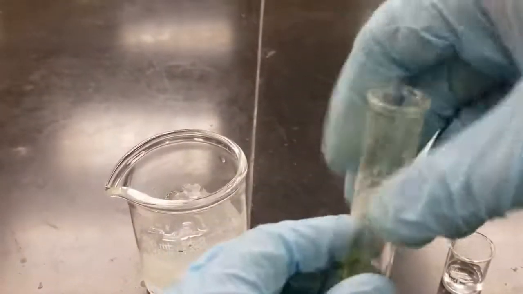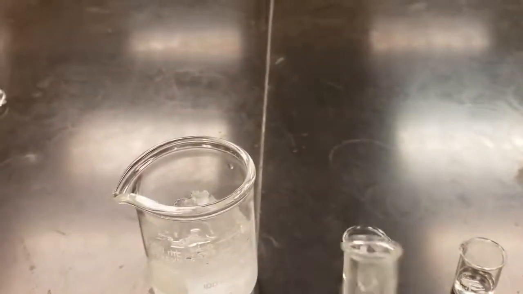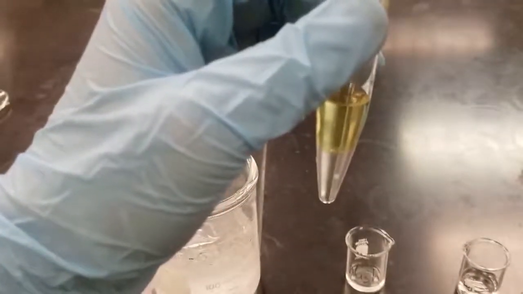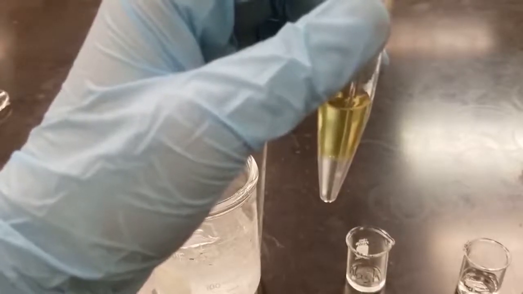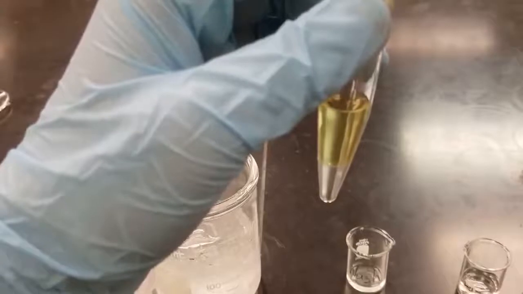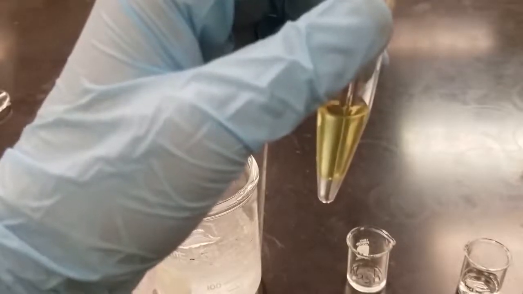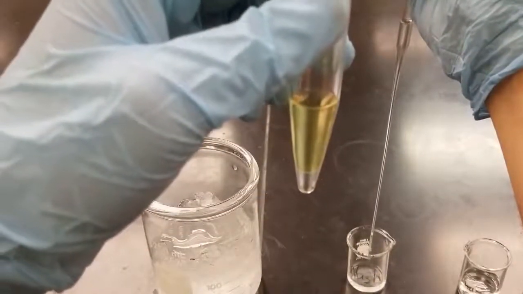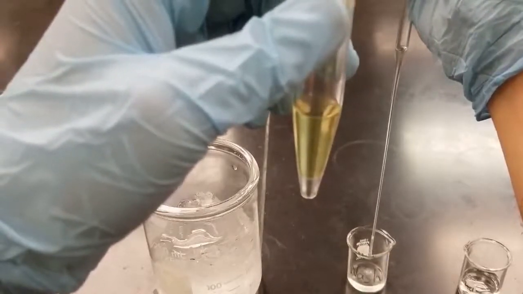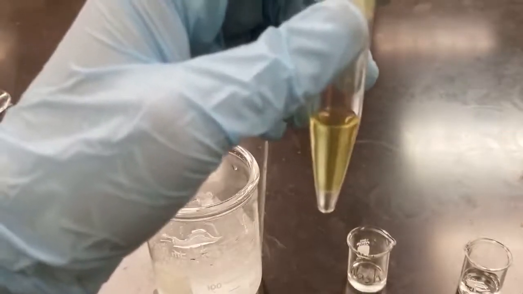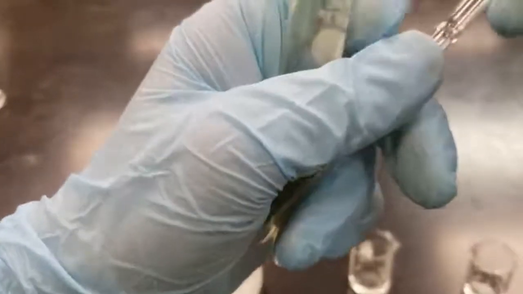And then go ahead and extract out the bottom aqueous layer using your filter pipettes. Last bit with another filter pipette.